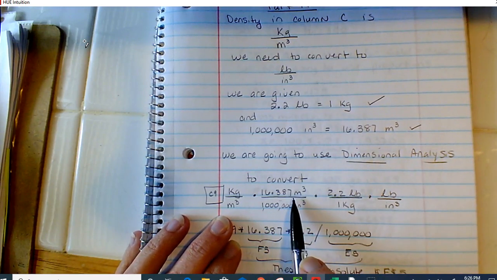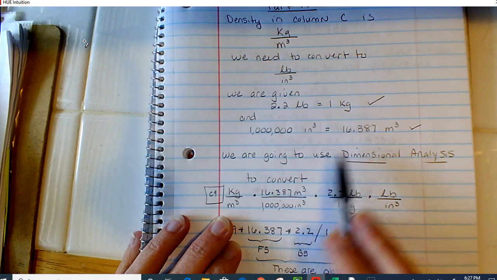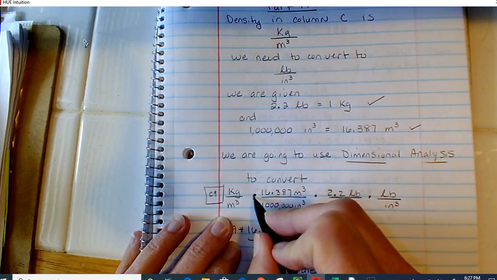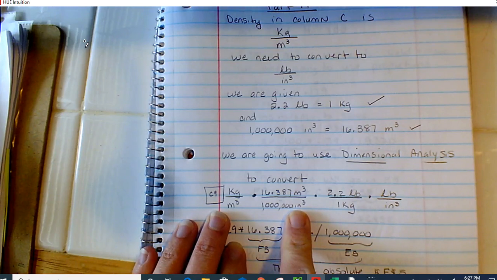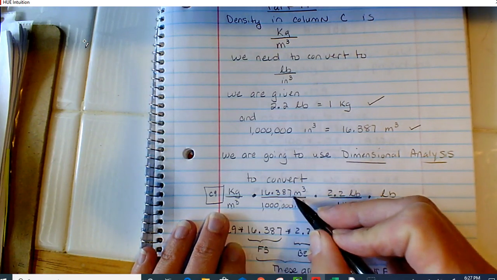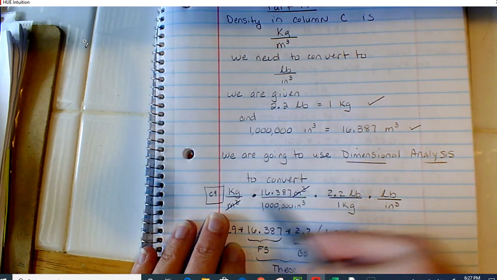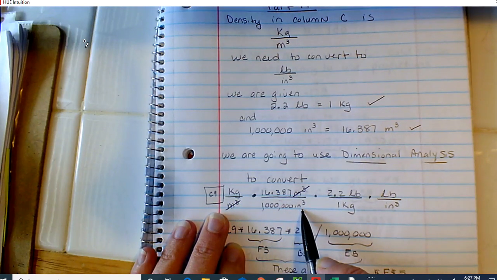The first conversion I wrote is 16.387 meters cubed divided by 100,000 inches cubed. Notice how I wrote it: I'm multiplying this number by this value, so the meters cubed will cancel out, and I'll be left with kilograms per inches cubed.